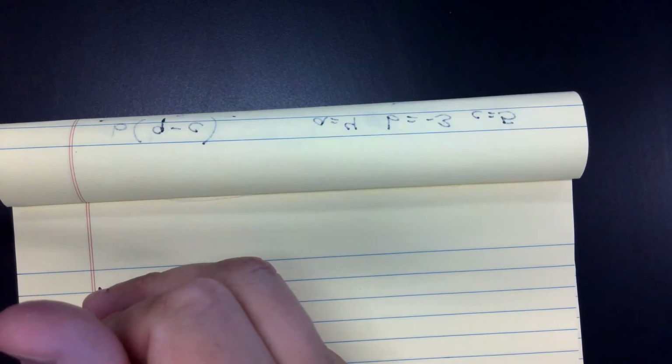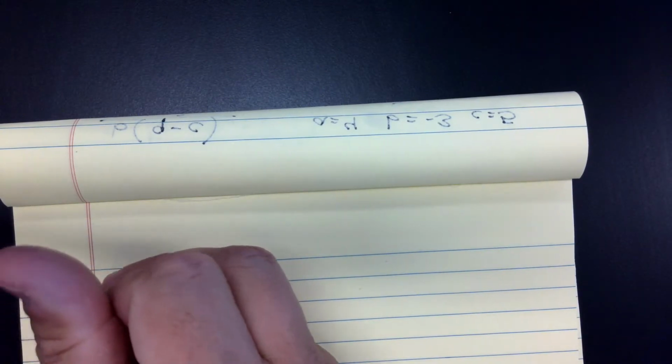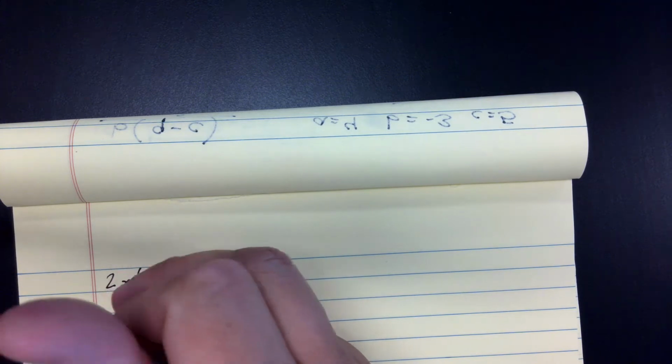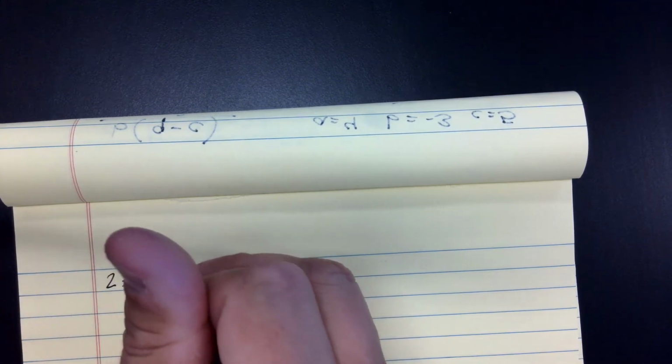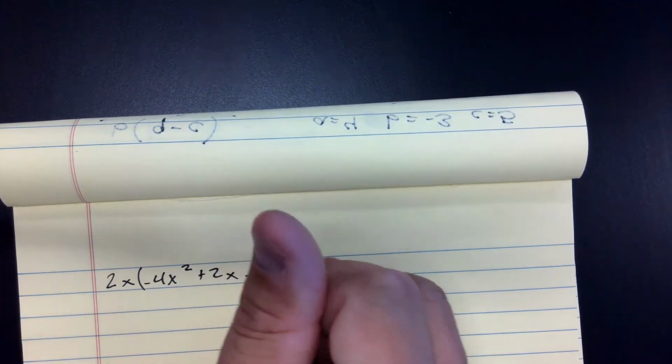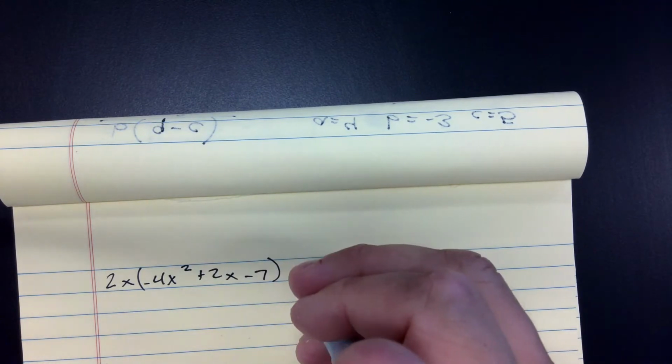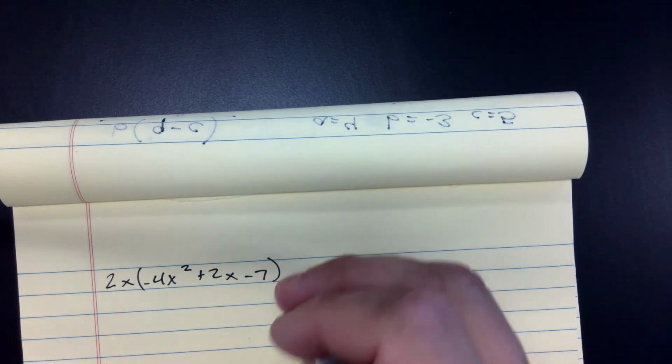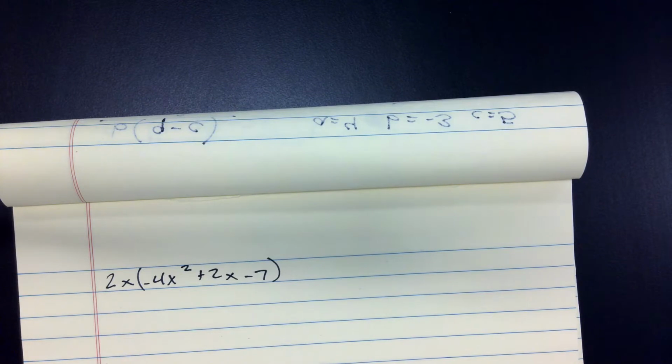In 1-2, we're going to see something like this. So take out your journal so you can get one or two of these problems inside of your journal, please. So let's say we had 2x times negative 4x squared plus 2x minus 7. And we'll leave it right there for now, and then we'll combine them in a sec.